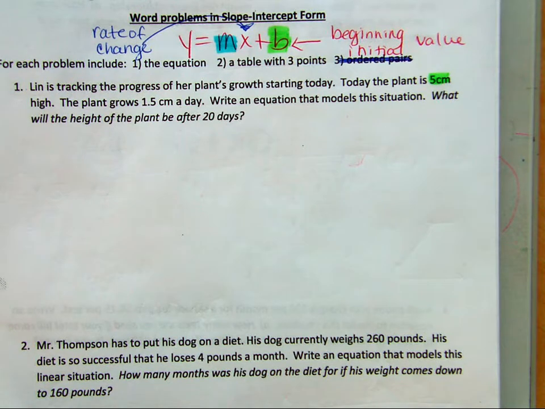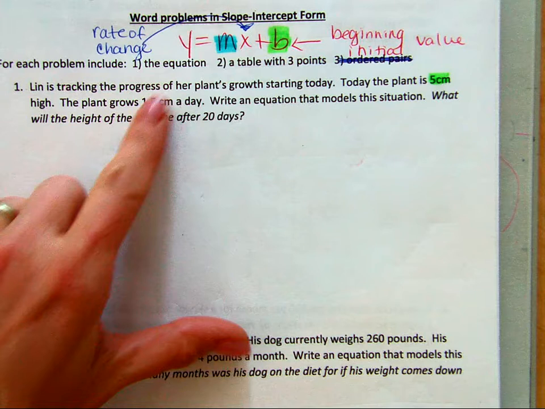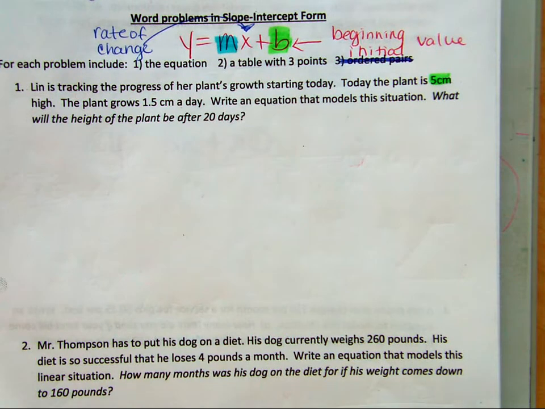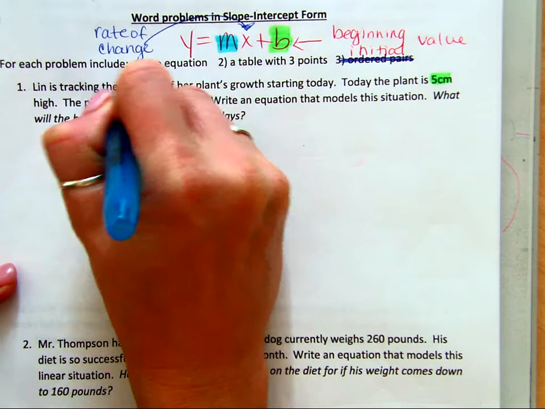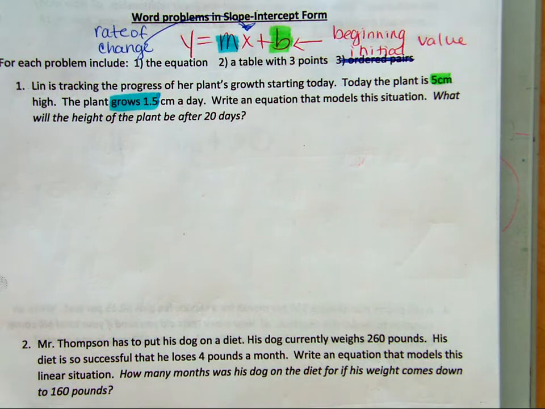The next sentence says, every day the plant is going to grow 1.5 centimeters. That's my what? Rate of change. So I'm using blue. Whatever color you use, I don't care. Just keep it consistent during the week. So I'm also going to highlight the word grows. Do you know why? Because a rate of change could be going up or down. It could be positive or negative. And what does growing usually mean? That my rate of change is increasing. So we're going to use a positive, okay?